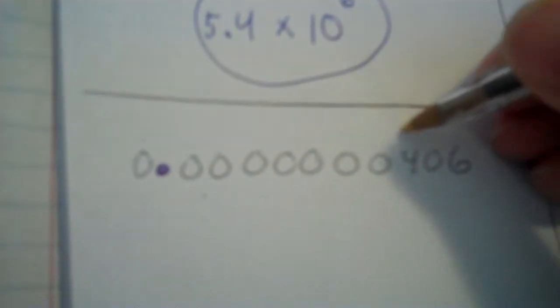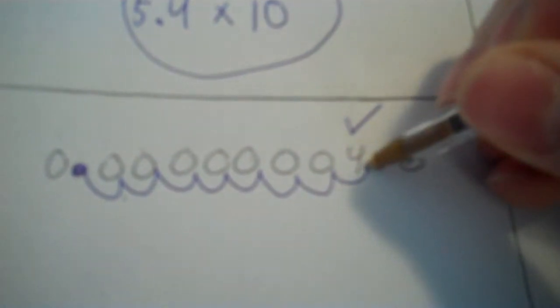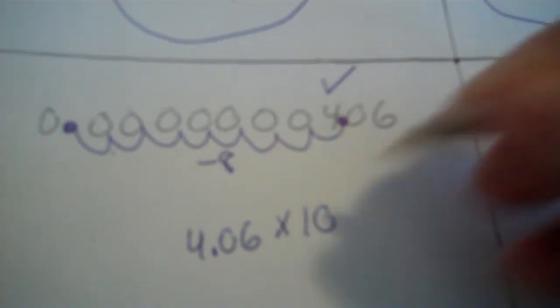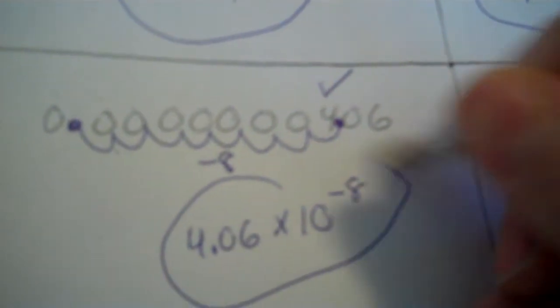Okay? Next problem, starting decimal's here. Now we have to decide where to move it. 0, 0, 0, 0, 0, 0, 0. Check that. It has to go between the 4 and the 0. 1, 2, 3, 4, 5, 6, 7, 8. I moved it to the right, so it's going to be the -8th power. So 4.06 times 10 to the -8th power.